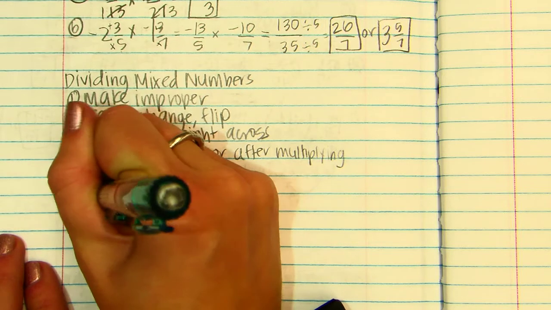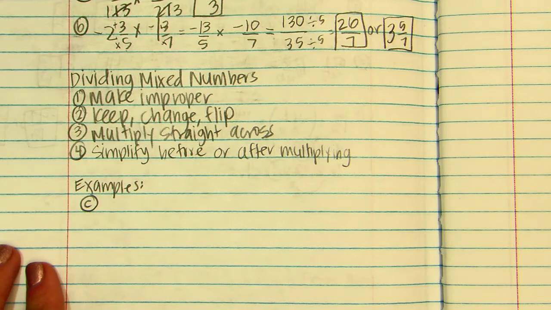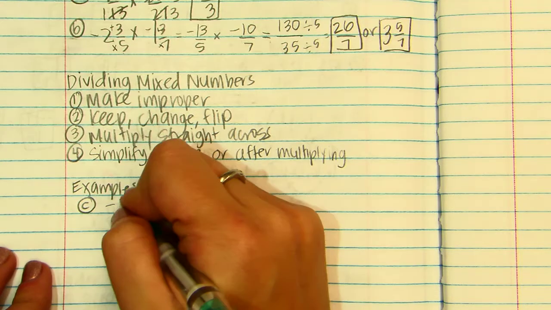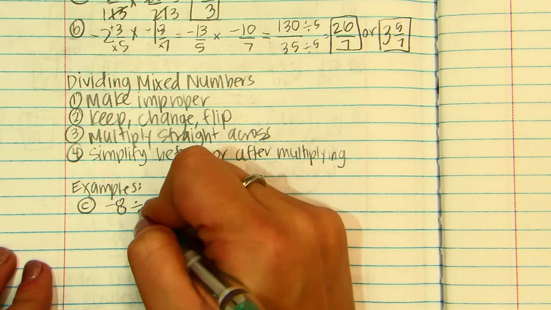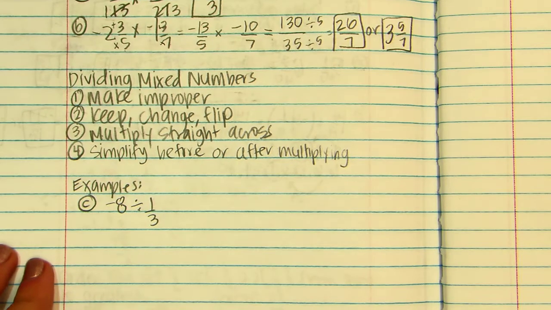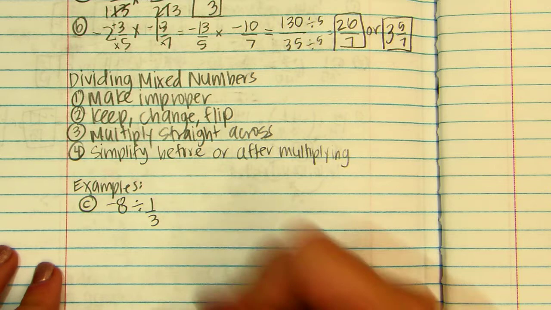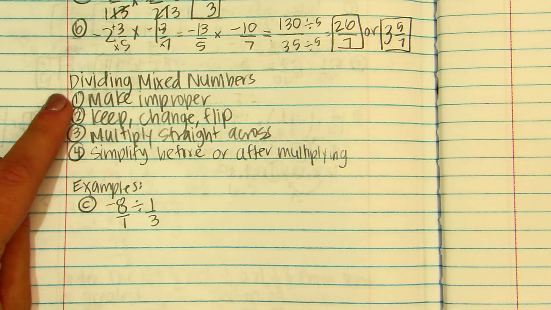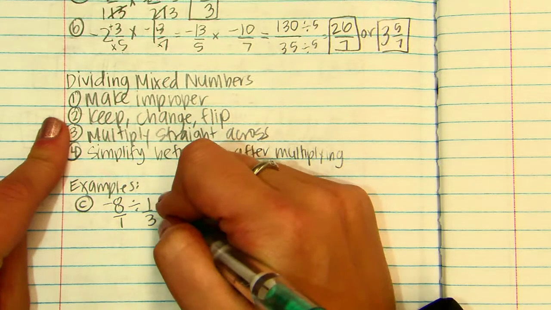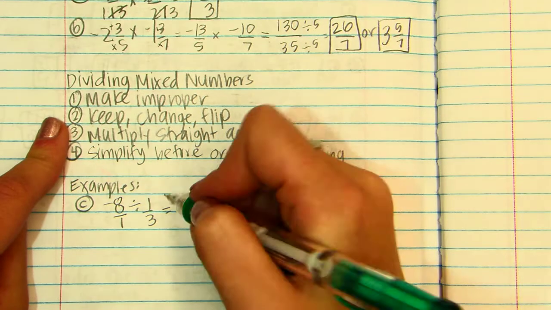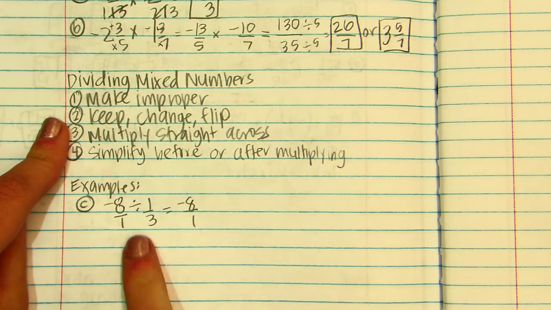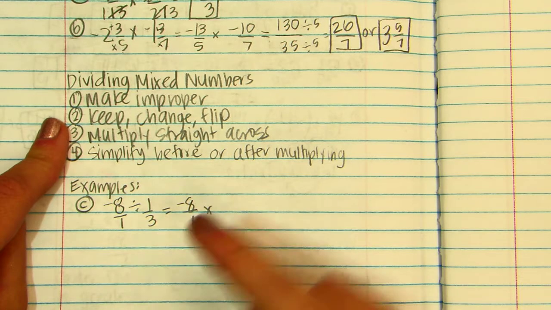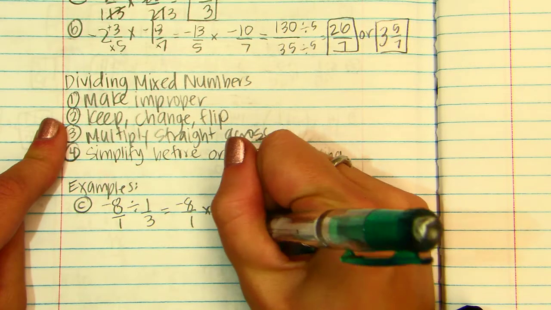Let's call this example C, since this is our third example. Let's do -8 divided by 1/3. I need to turn -8 into a fraction, so I'm going to put it over 1. And I don't need to make these improper since they're not mixed numbers. So I go on to step 2, keep, change, flip. That means I keep this one the same. So I still write down the -8 over 1. I change this to multiplication, and I flip this fraction. So now I have a positive 3 over 1.